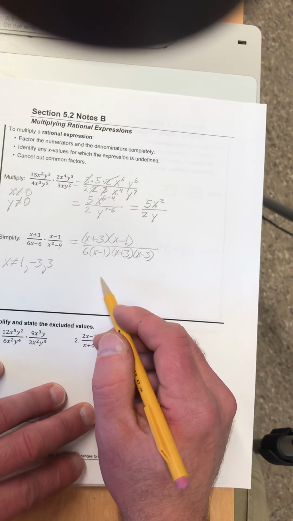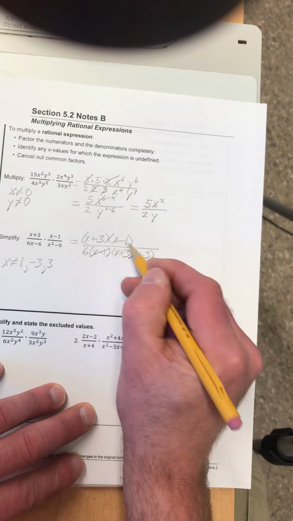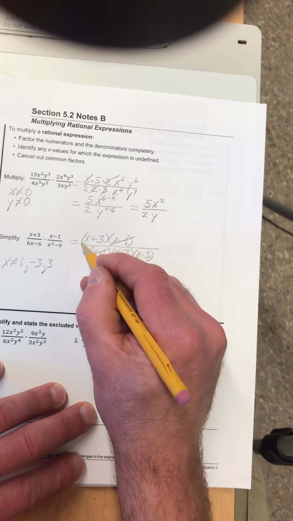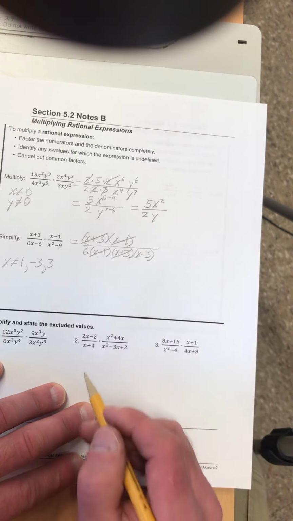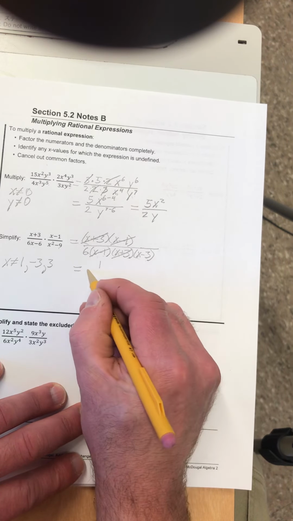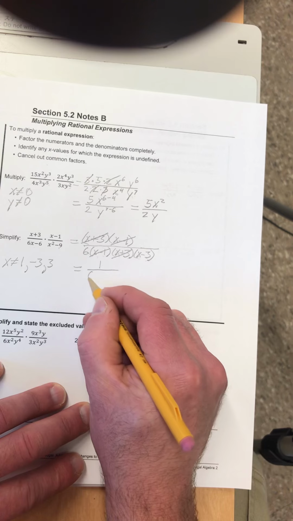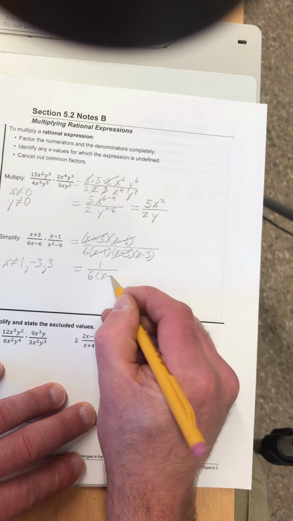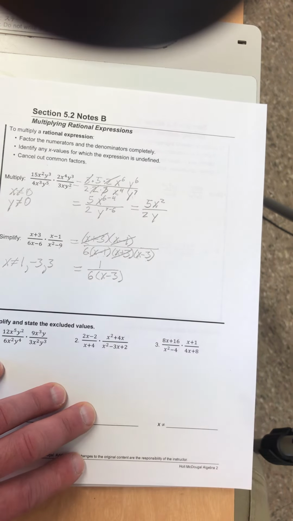Okay, next step. Cancel out x minus 1s, and cancel out x plus 3s, and that leaves me with 1 over 6 times x minus 3. Okay?